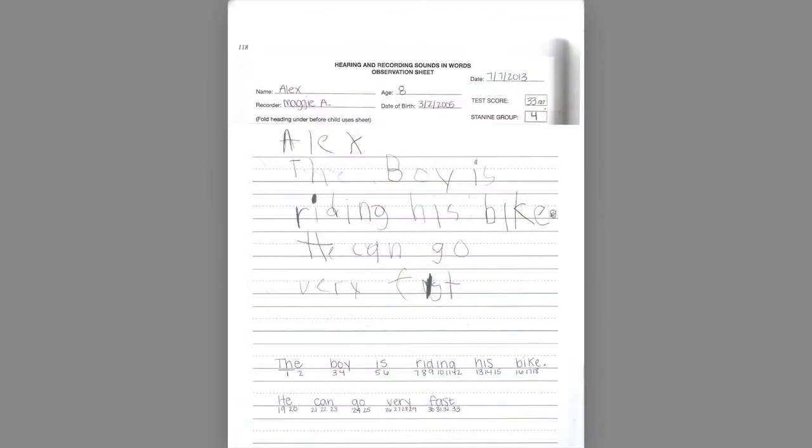Here's an example of the hearing and recording sounds and words document, the student work, and then the evaluator, which is you, what they had to do. All right. I want to make sure I see everything filled out for part 1. All right. And here's the summary sheet. I want to see that it's filled out.